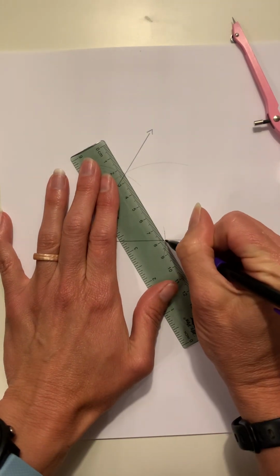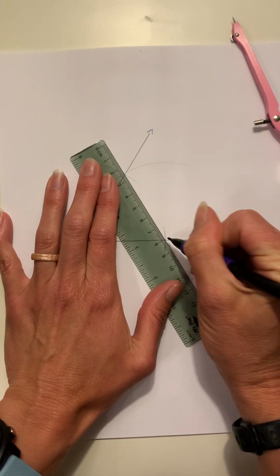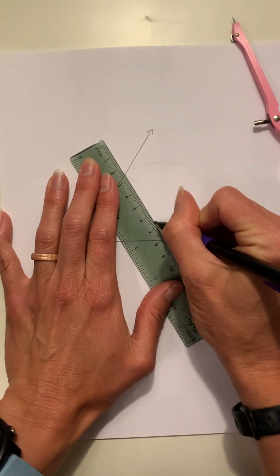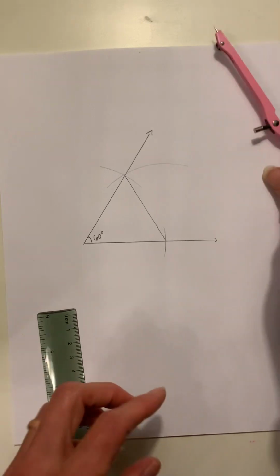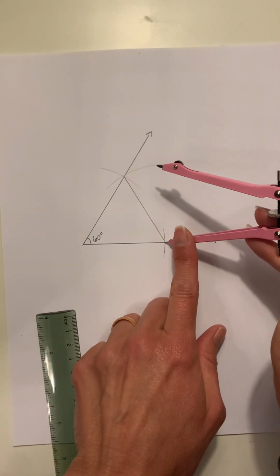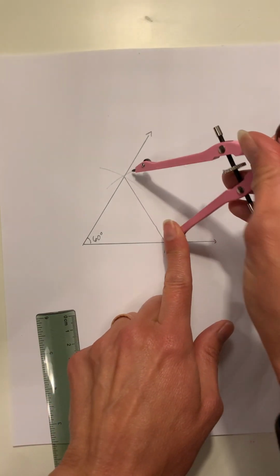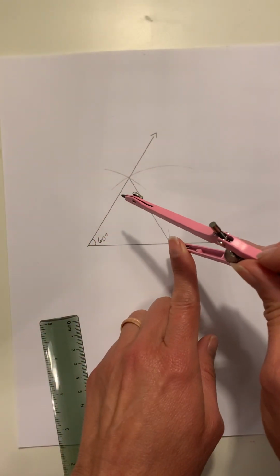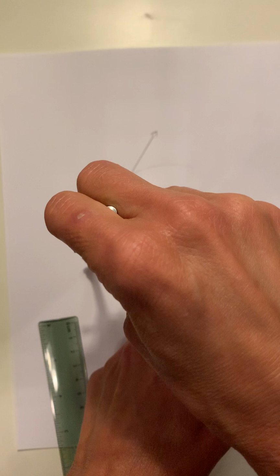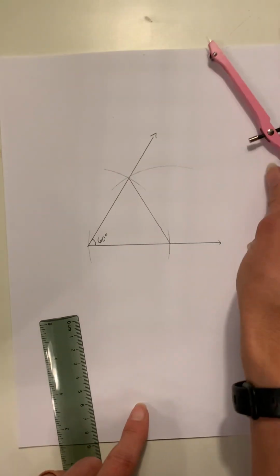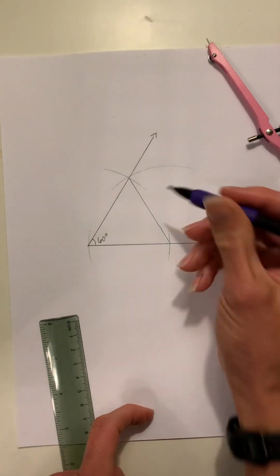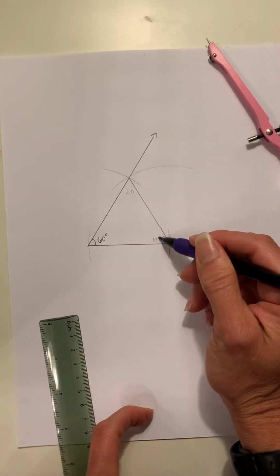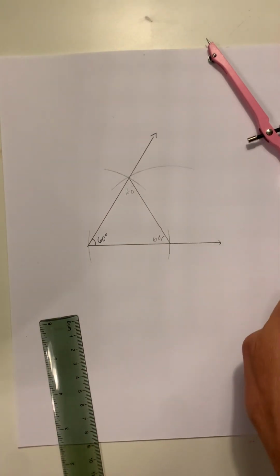I'll draw the line in here really softly because that's not really what we were asked to do, but just so you guys can see. When I used my compass as a measuring tool to make all three of these lengths exactly the same, I was creating an equilateral triangle. So all three of these angles would be 60, right? All right, that's how I built that.